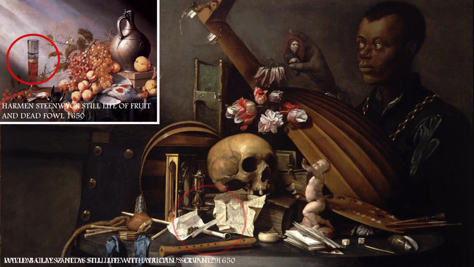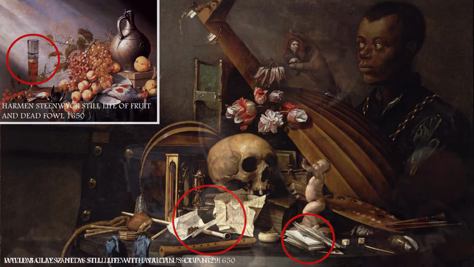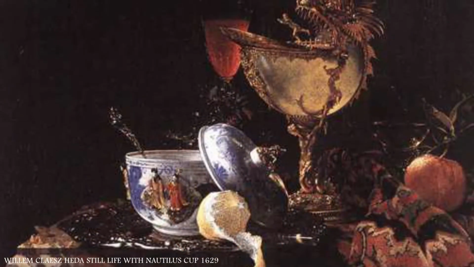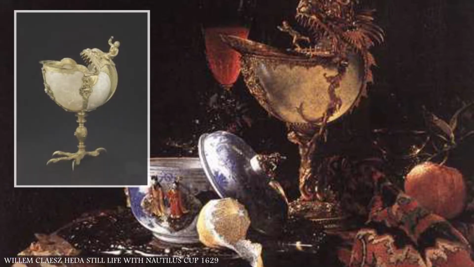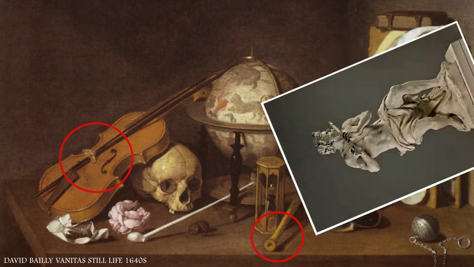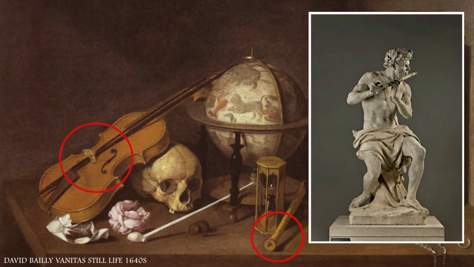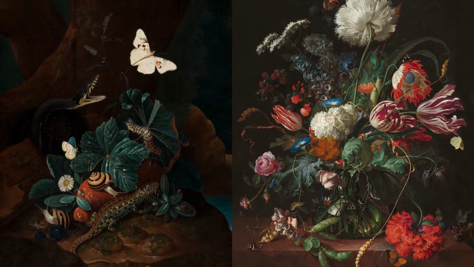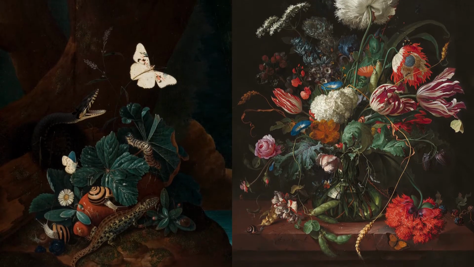Goblets of wine, pipes, tobacco, and playing cards all reference addiction. While purses, jewelry, gold, and luxury items such as seashells represent greed. Musical instruments, especially lutes and flutes, represent an indulgence of pleasure, especially flutes, which bring to mind a Greek style of promiscuity. Probably the most unusual symbol on this list will be snails.